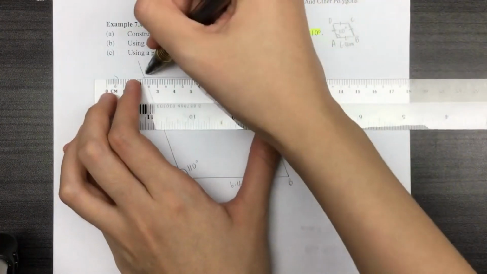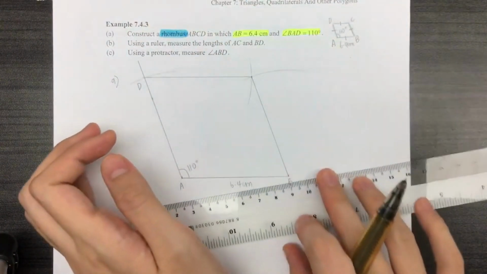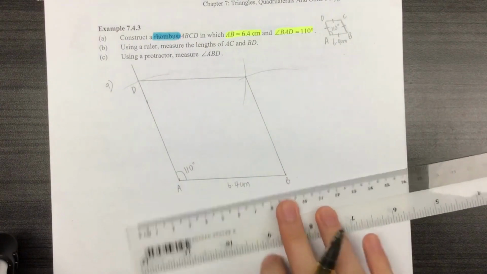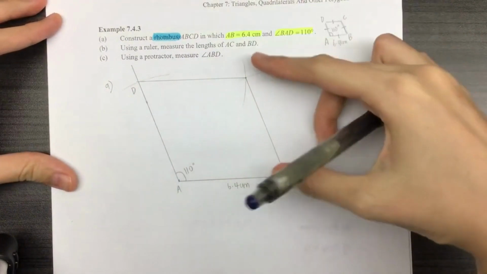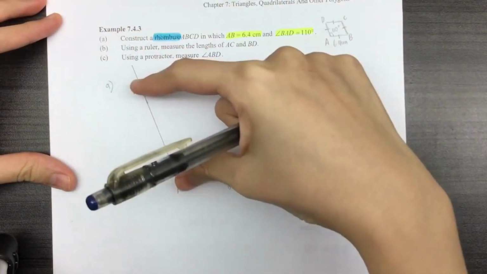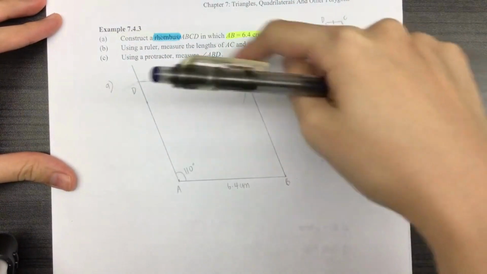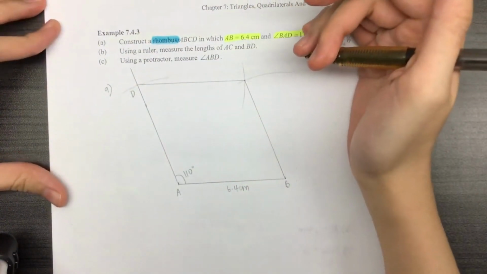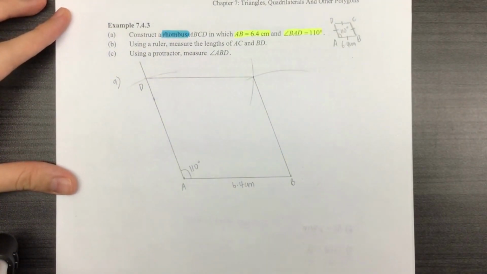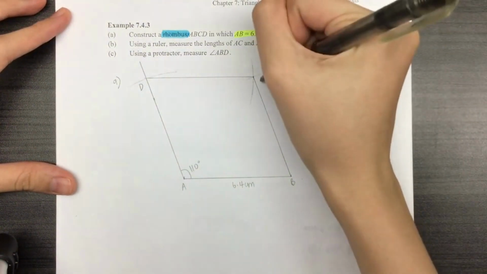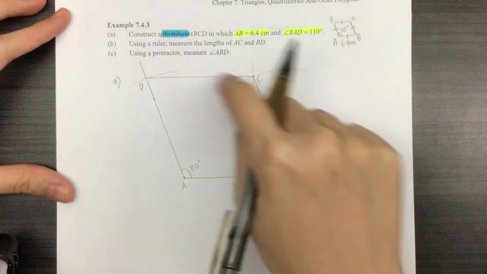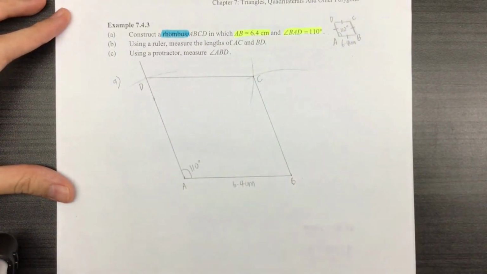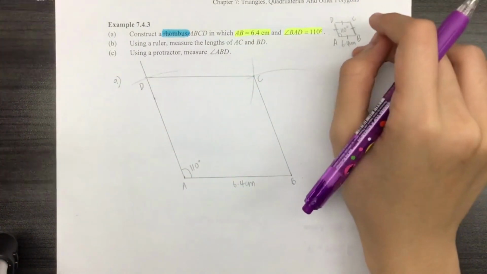So that is my rhombus, and because I used my compasses, I know that this is 6.4, this is 6.4, and this is also 6.4. So all four sides are equal. After you have constructed the rhombus, you need to mark out the point here, which is C. You have to label all your points.